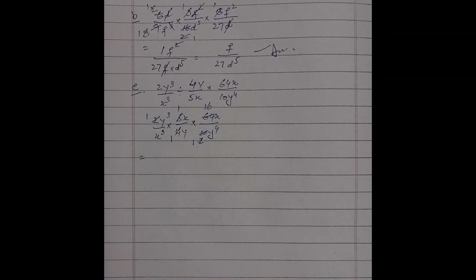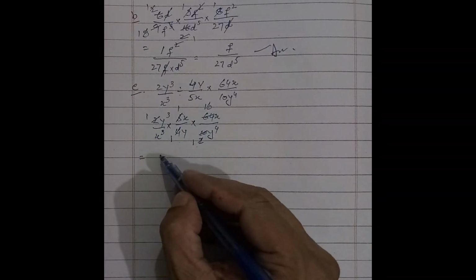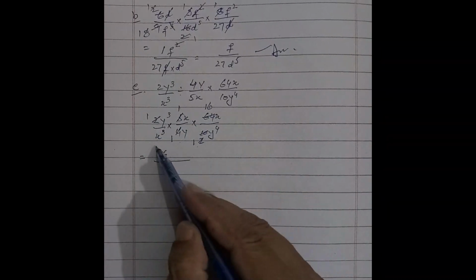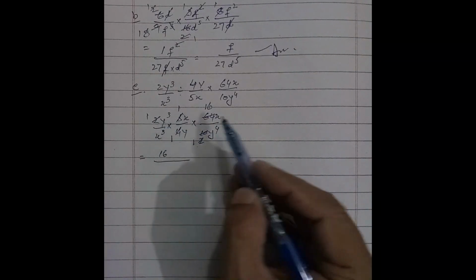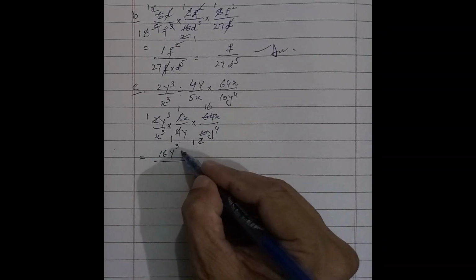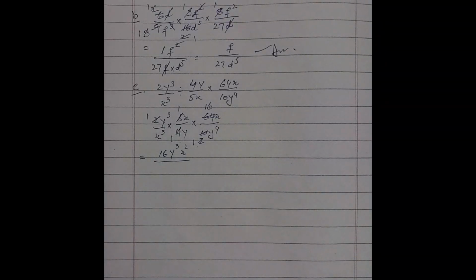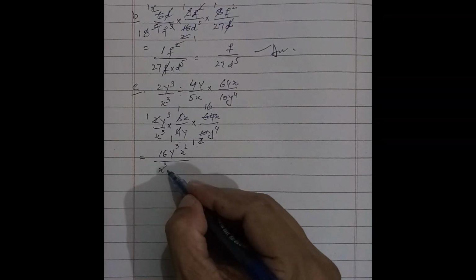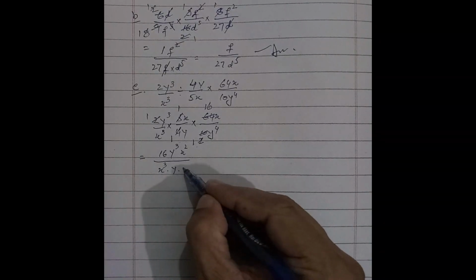And next we simplify the variables of the question, only 16 in the numerator, and in the denominator there is no value, and in the numerator it is y3 x and x, y3 x square over x3 into y into y.